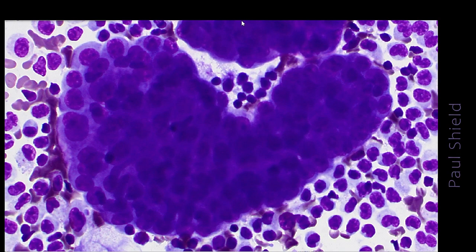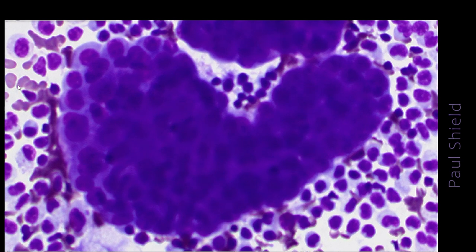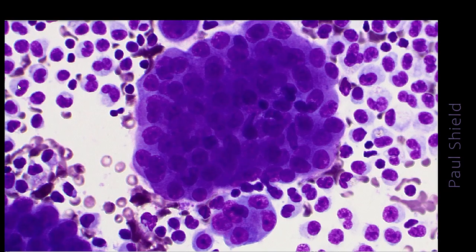Notice here we've got this nice scalloped outline to the cells. Nuclei are fairly uniform, and it's quite a large group, so there's quite a lot of nuclei in there. Same appearance here with that scalloped outline. That's formed by centrally placed nuclei that are set in from the edge of the group mostly. They have quite prominent nucleoli.